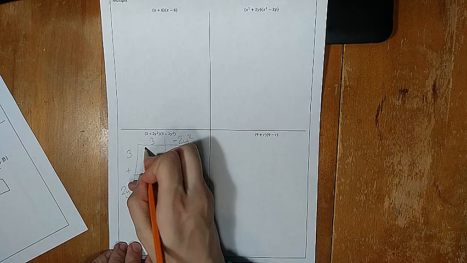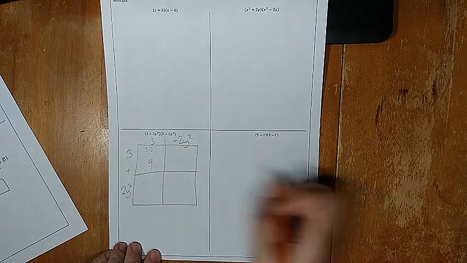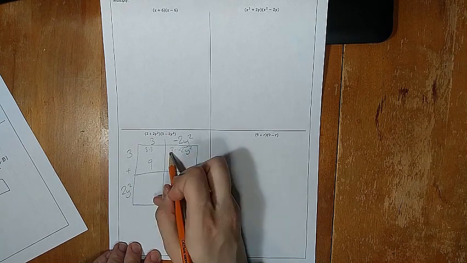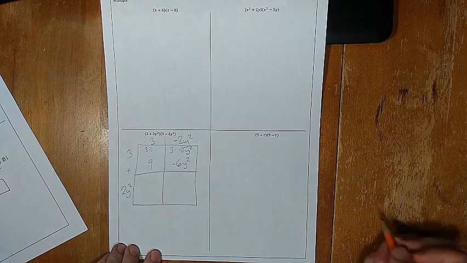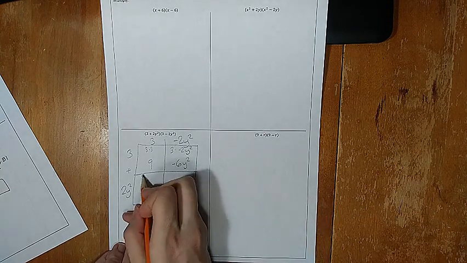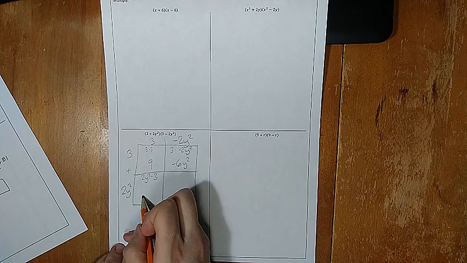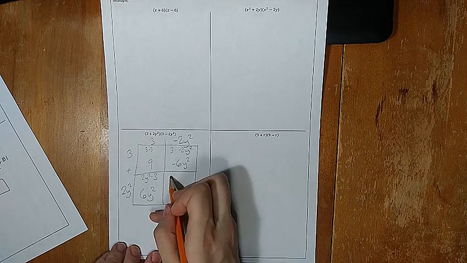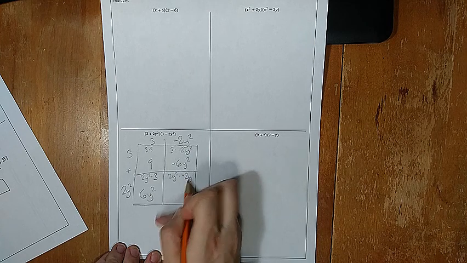For our first box here, we have 3 times 3, so this is 9. For our second box, we have 3 times negative 2y squared. Well, 3 times negative 2 is negative 6, and we tack on our y squared. For our bottom left, we have 2y squared times 3. 2 times 3 is 6y squared. And then for our bottom right, we have 2y squared times negative 2y squared.